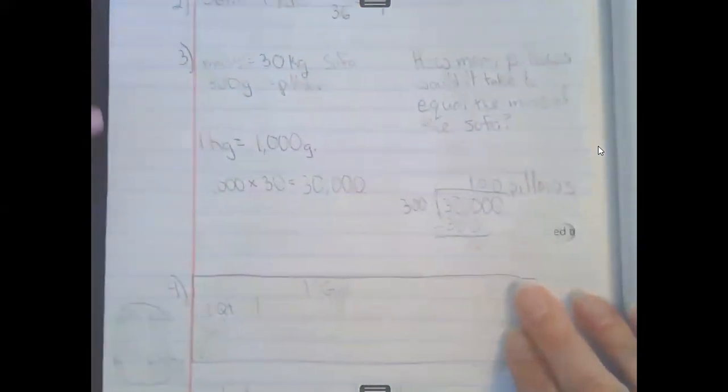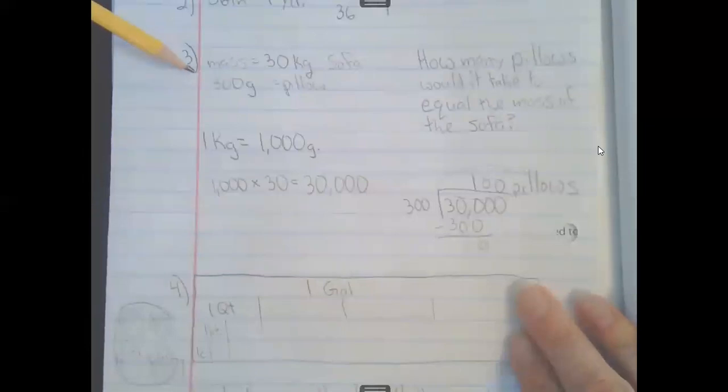So I know that that problem can look really daunting at first and say, wow, I don't know how I'm going to do that. But in the end, when we worked it out, you guys noticed how simple that was. So now let's take a look at problem number 4.